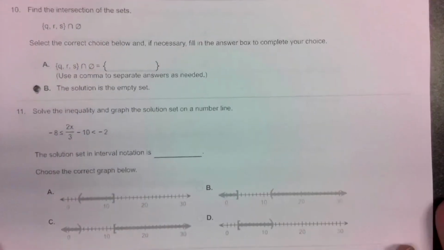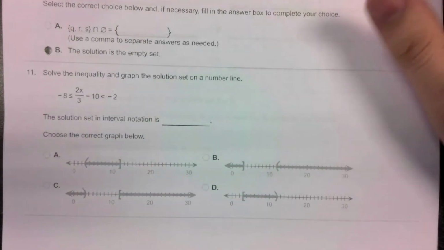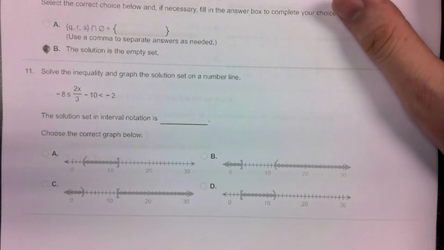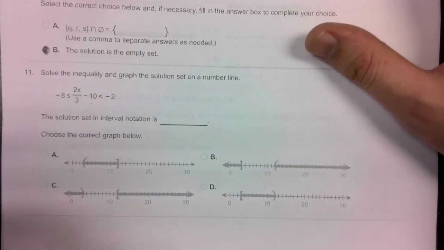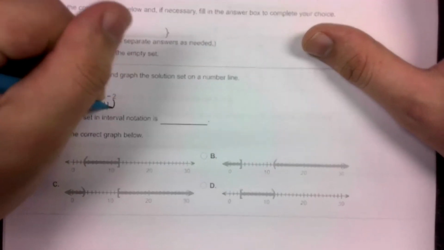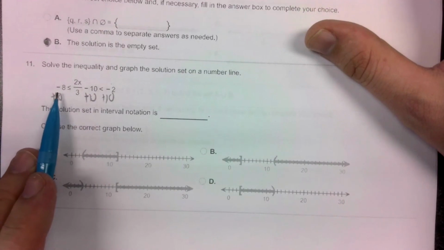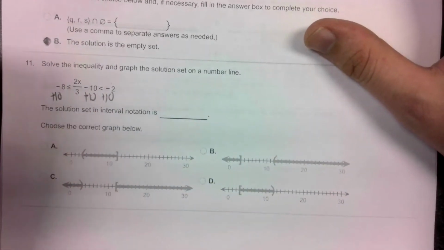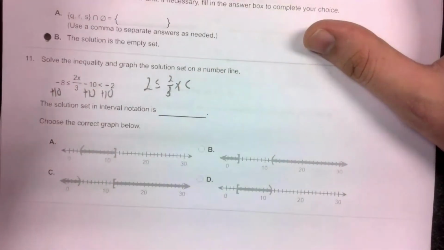Okay. Number 11 says solve this inequality and graph the solutions. So I don't really like dealing with fractions, but the first thing I think I'll do is add 10 on all the sides. So add 10 here, add 10 here, add 10 here. If I do that, we get a positive 2 over here. We get 2 is less than or equal to 2/3 x, which is less than 8.